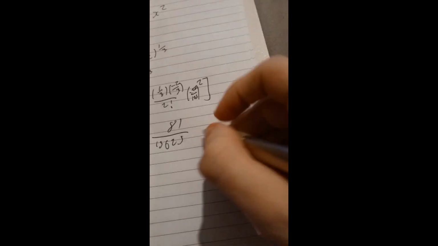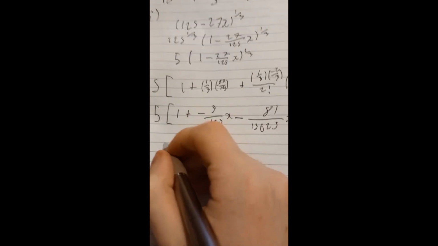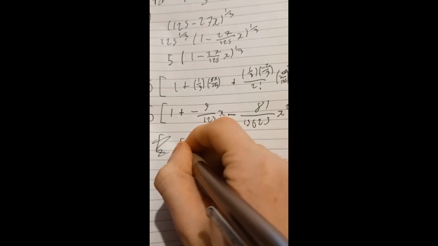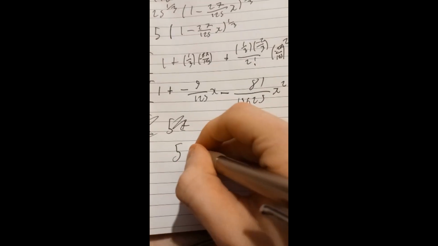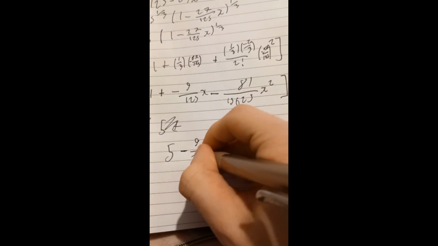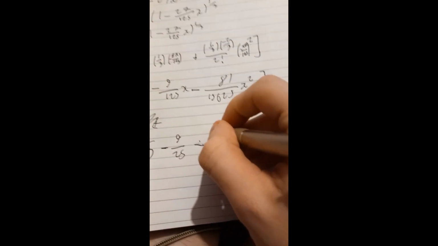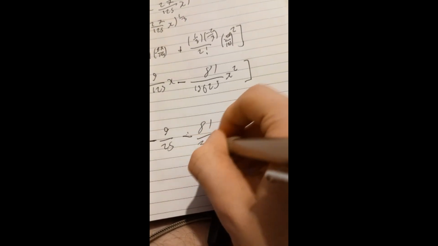That's got an x squared and an x. So now you just times all that by 5. That'll give you... Actually, no, it's 5 minus 9 over 25 x minus 81 over 3125 x squared.